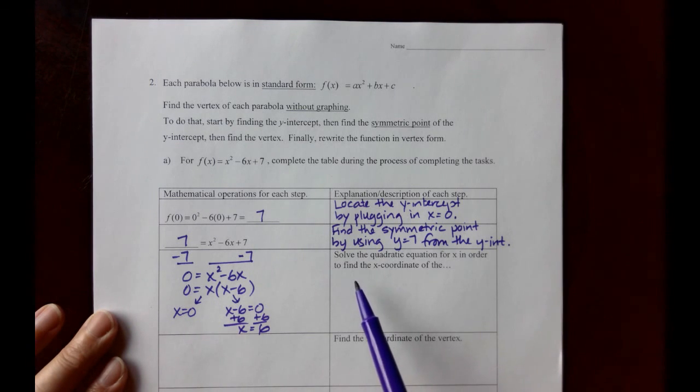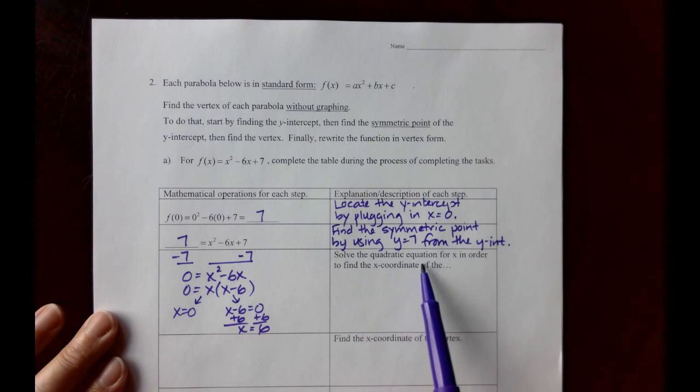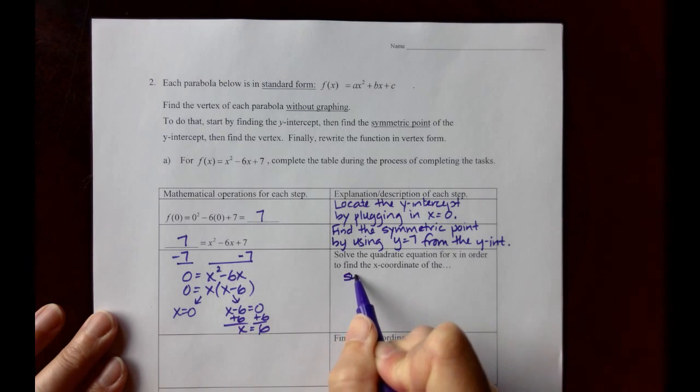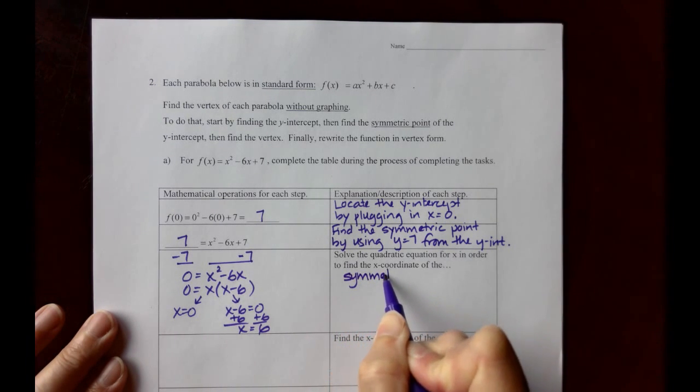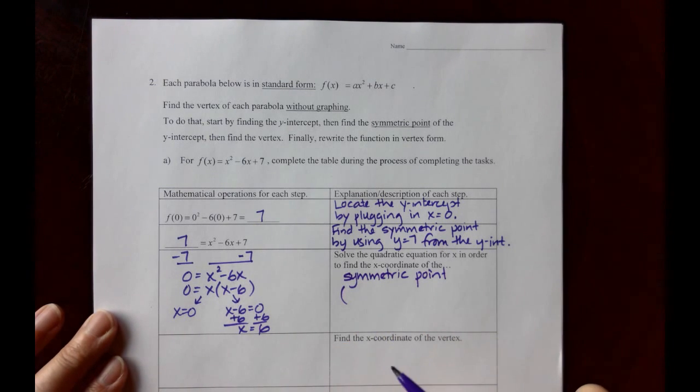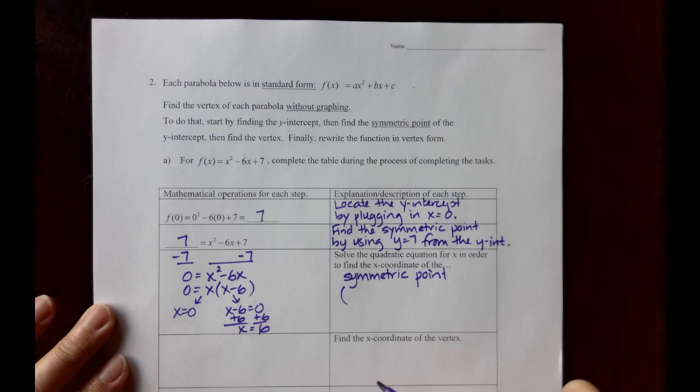In the explanation area, solve the quadratic equation for x in order to find the x coordinate of the symmetric point. And we also find the x coordinate of the y-intercept, but we already knew what its x coordinate was.